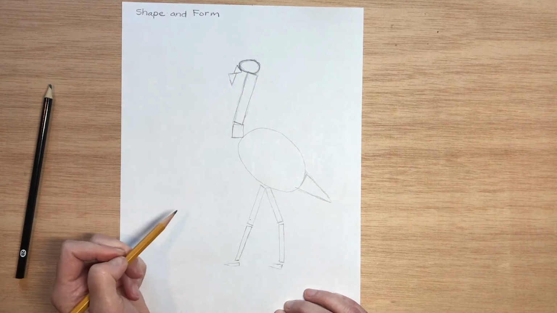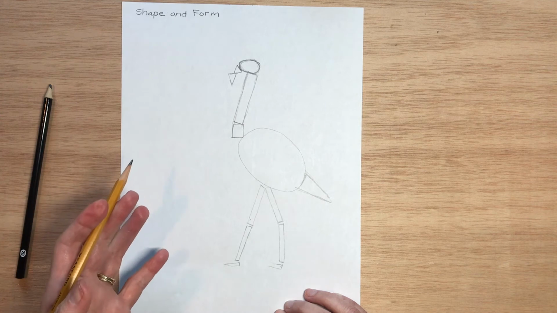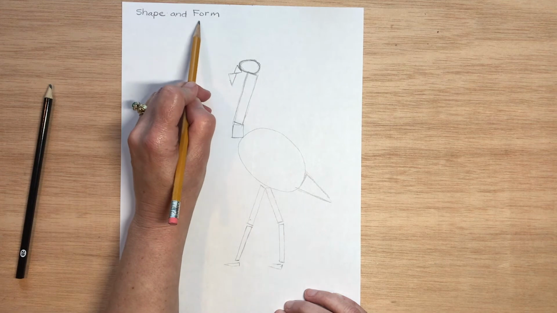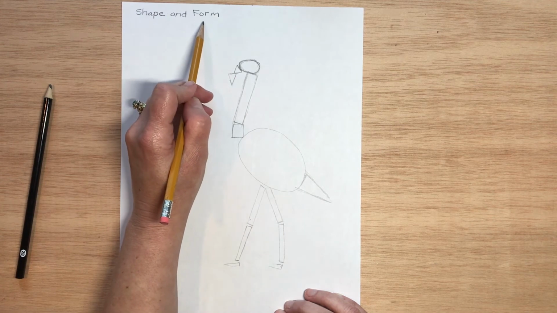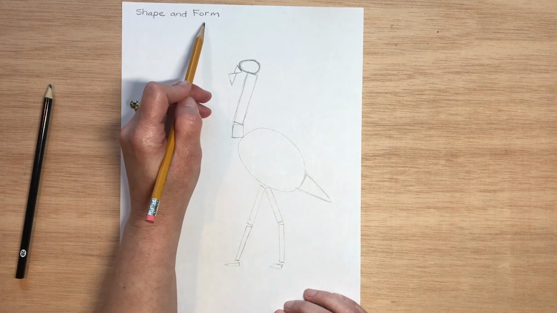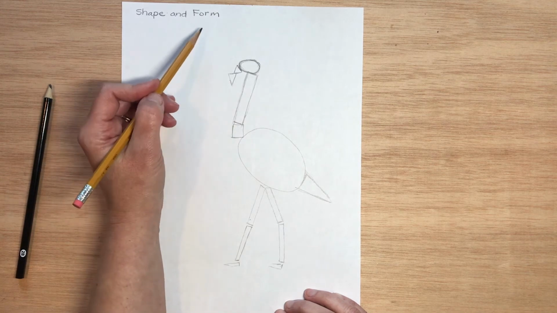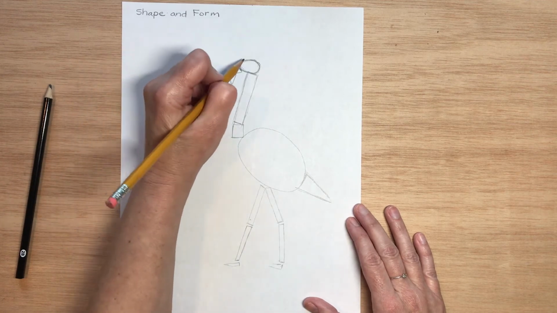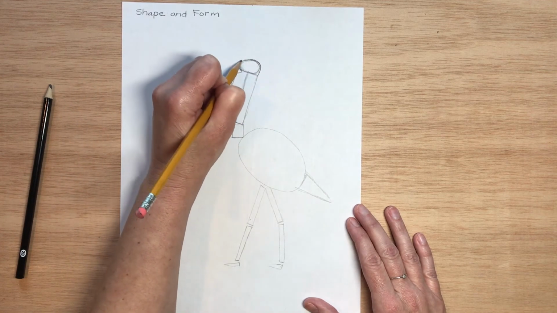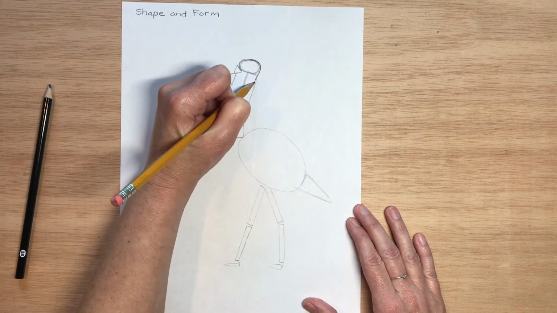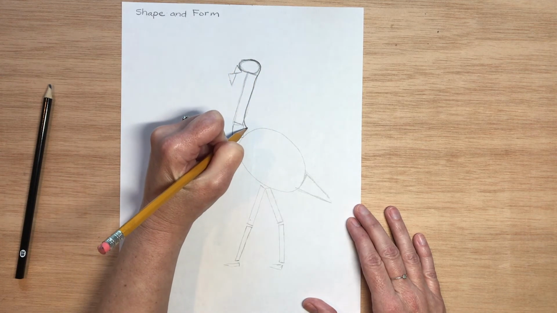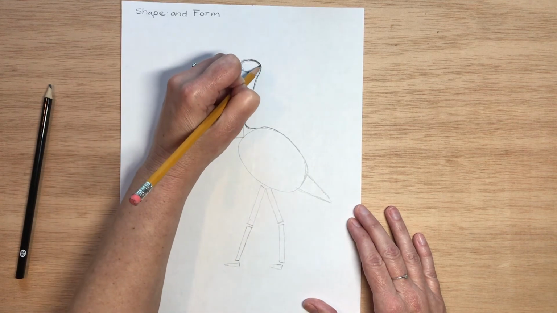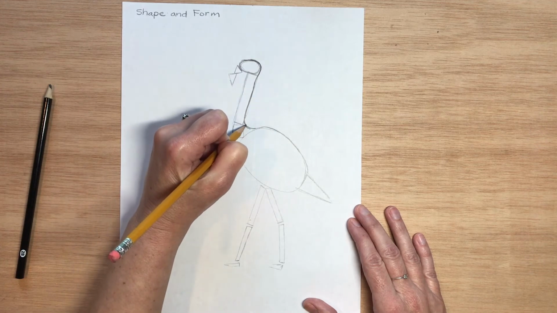Okay, so now we have these shapes, and we're going to turn these shapes into form. And remember, form is more of a 3D look. I think if you participated in the last art lesson, we drew a sphere with value, and a sphere is an excellent example of form. So what we're going to do is I'm just going to start here at the top of the head, and I'm going to fill this in. And if you want, maybe you want to do this with another color. But many artists draw animals this way by starting with shapes.